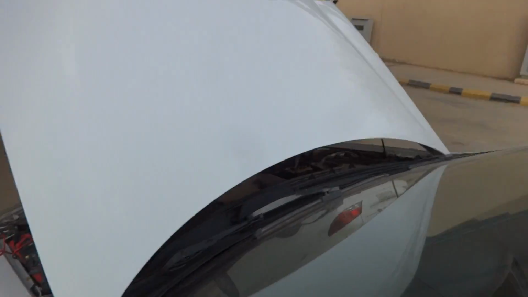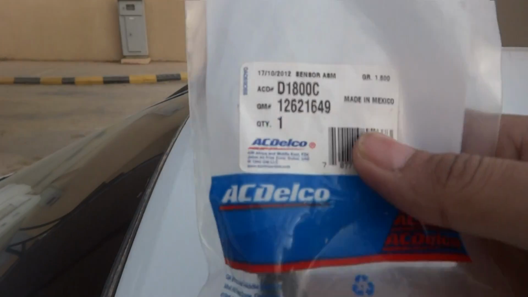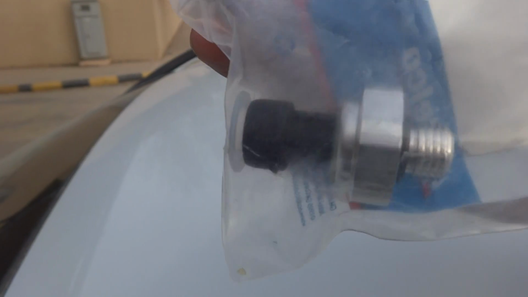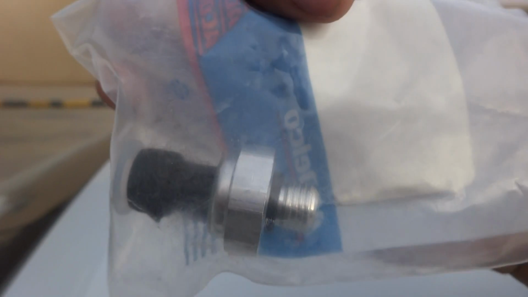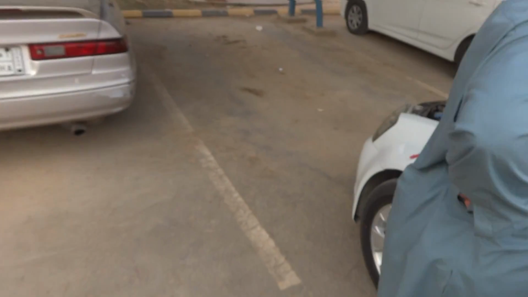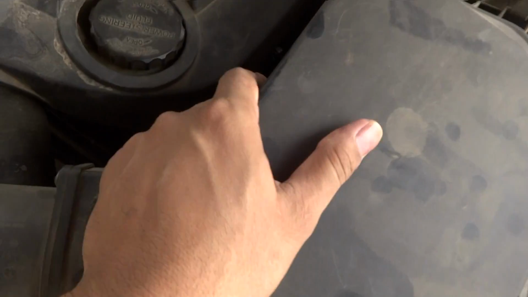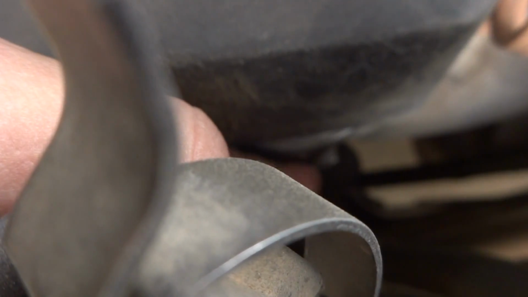For that I have to go to the engine compartment. This is the sensor for the oil pressure, and I will show you where it is located in the engine. It is located under the air filter, over here. As you can see, where I'm pointing, this white part underneath. This is a very tough location and very difficult to access.